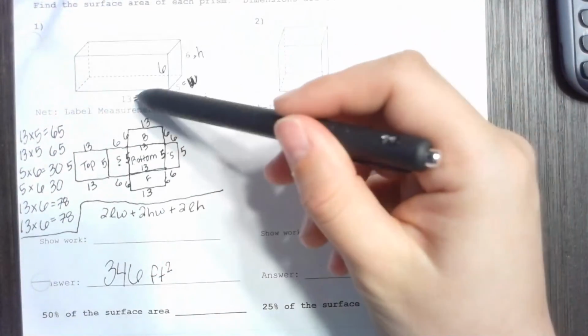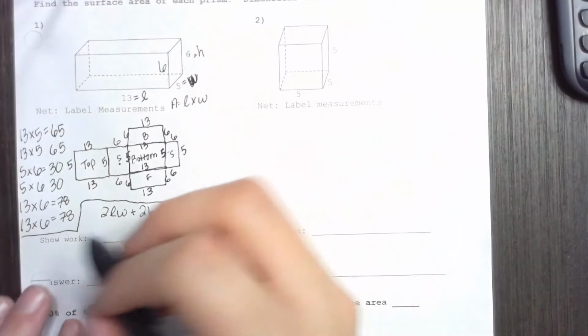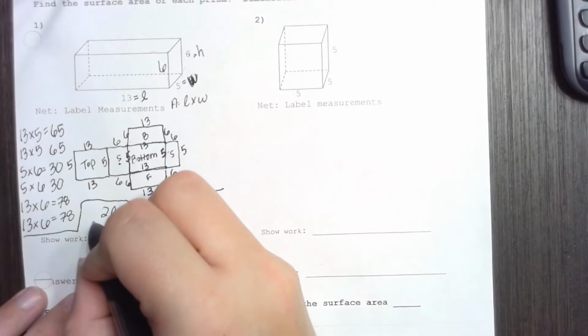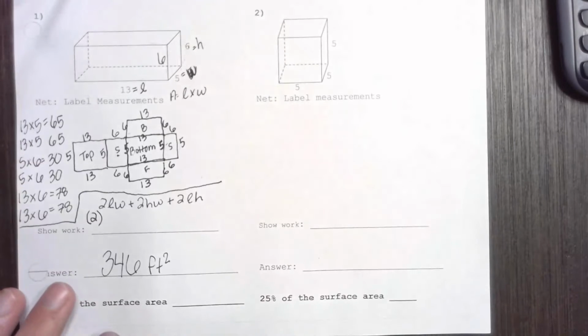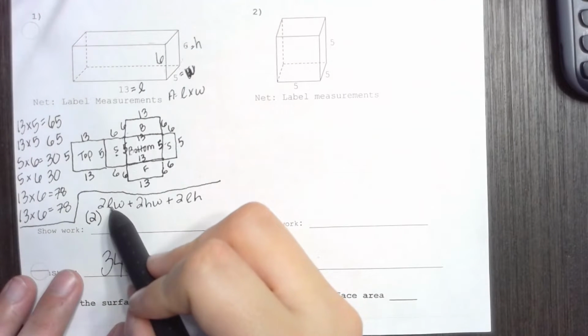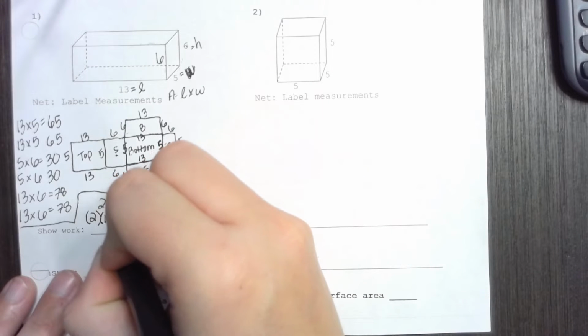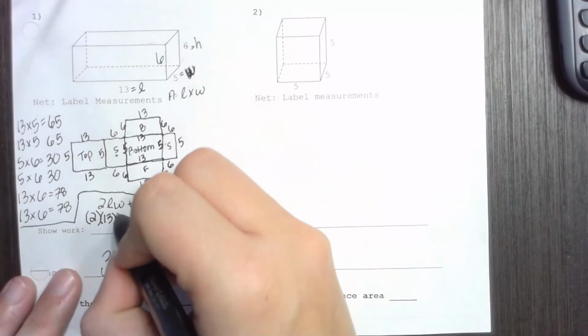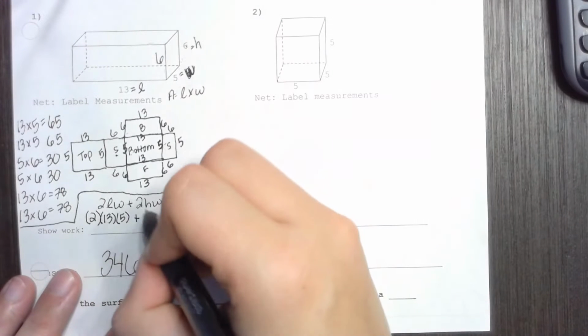So all that I'm going to do is plug those numbers into my formula and then solve it. And I like to put parentheses around all of these, so that just reminds us that we are multiplying. Okay, so we have the 2, L is length, which was 13, times W, which was 5, plus we have another 2.